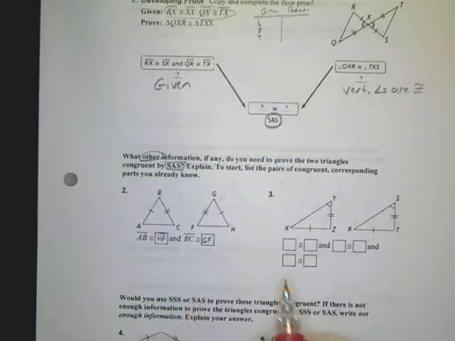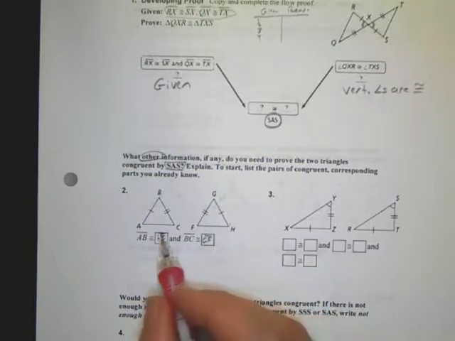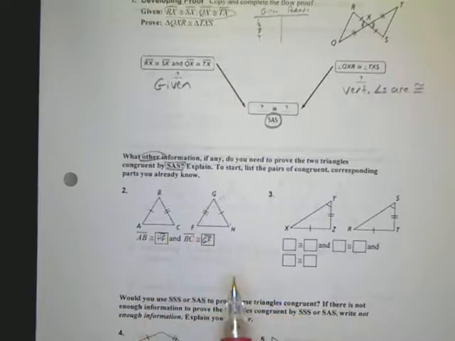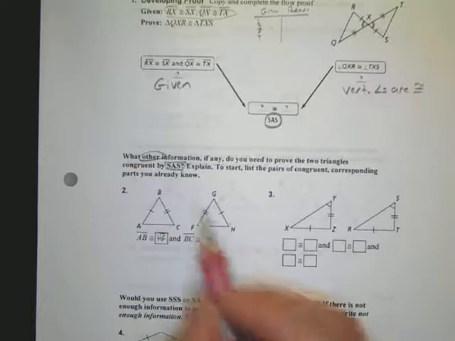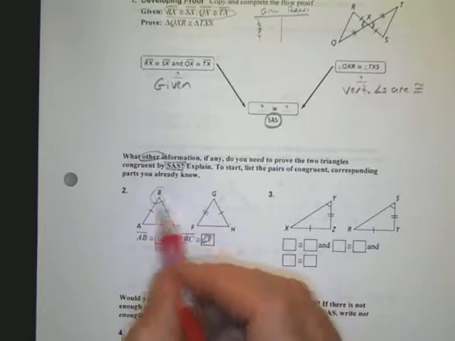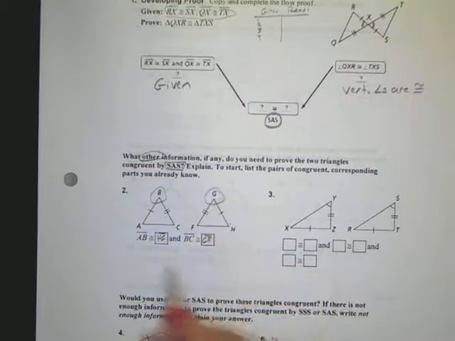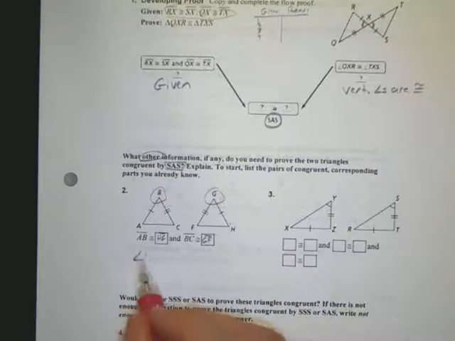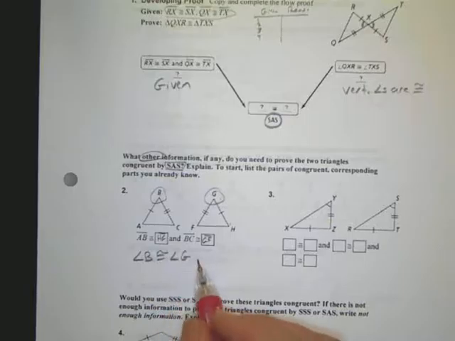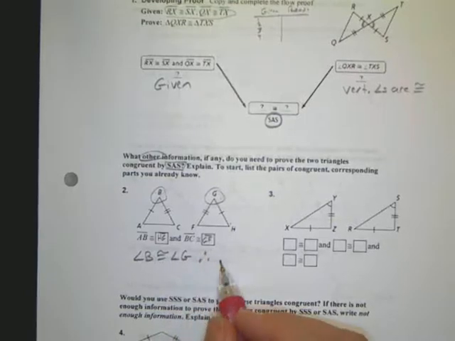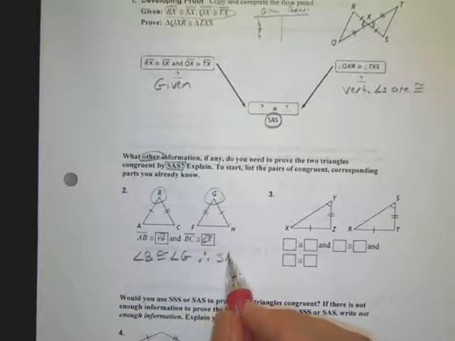So while that might be all fine and dandy, I want to know some other information. What am I missing? It would be helpful if I knew what angle B and angle G were. Because if I knew that angle B was congruent to angle G, then I could use the side, angle, side.